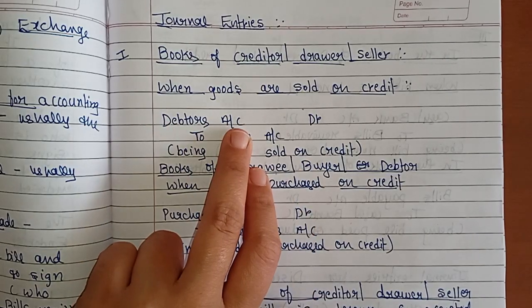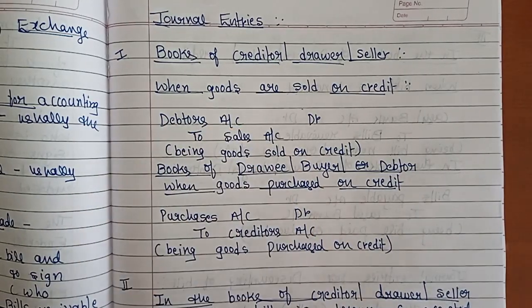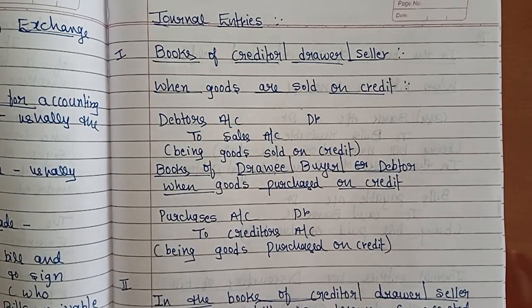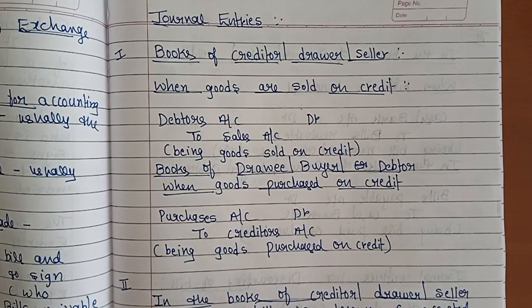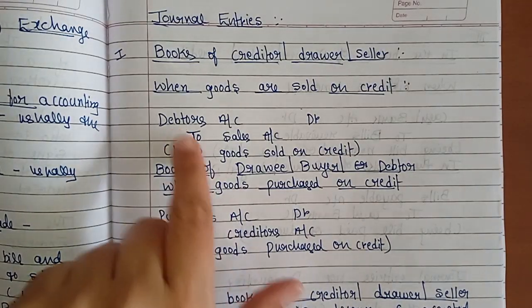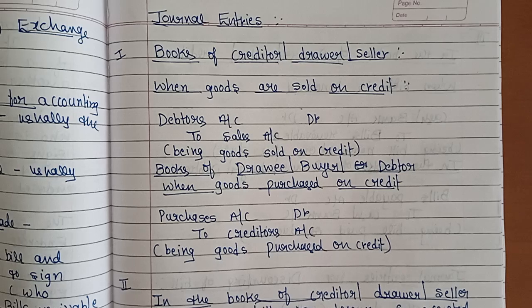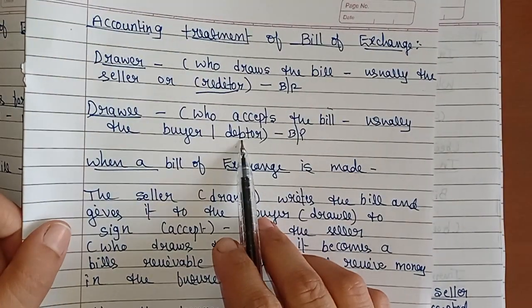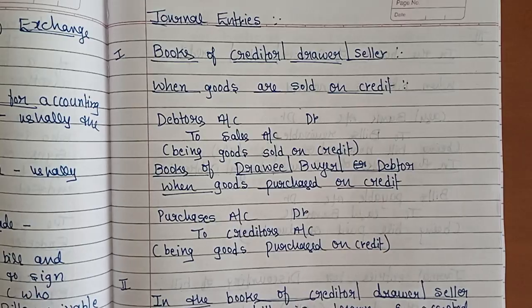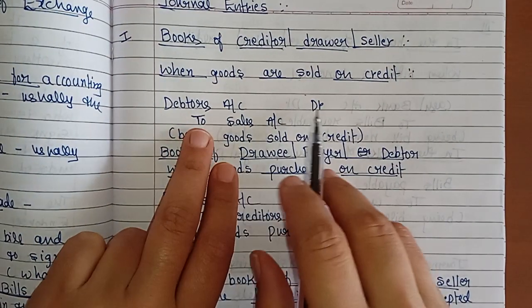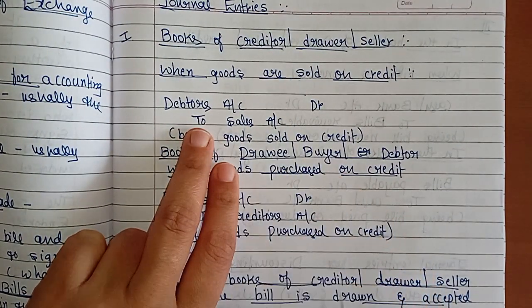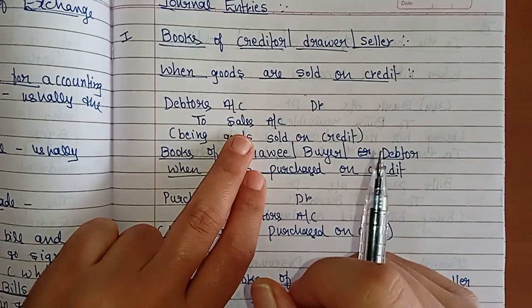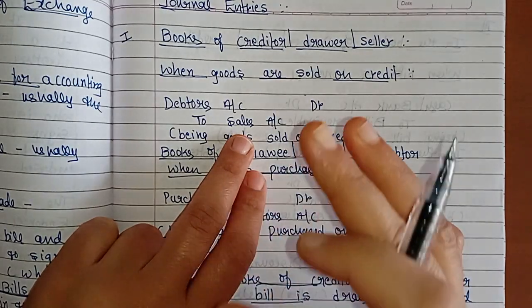Debtors account is a personal account. Debit the receiver when goods are sold on credit. Who is the receiver? Debtor. Debtor means who? Drawee. See here, drawee, debtor, he is going to receive the goods. So debtors account debit, debit the receiver, to sales account, credit all incomes and gains.